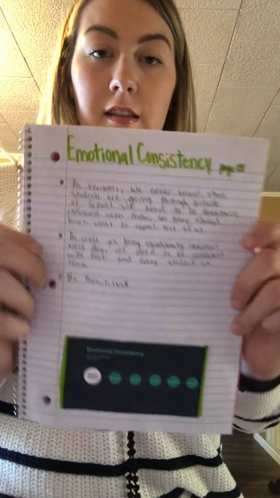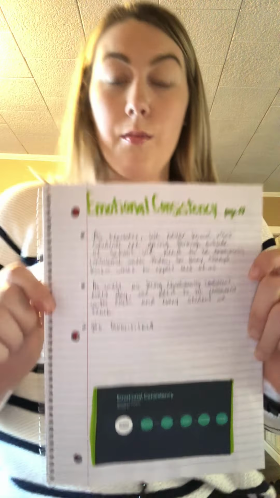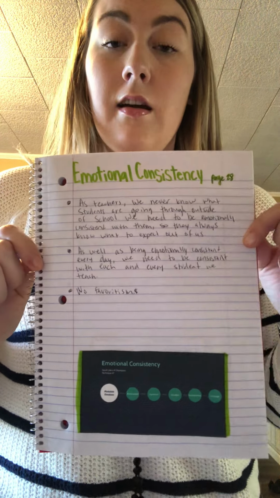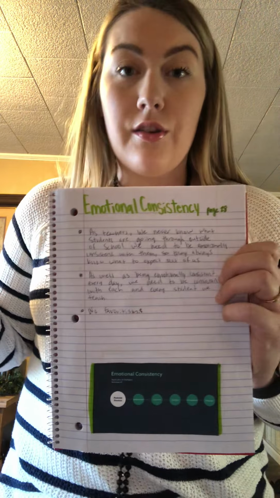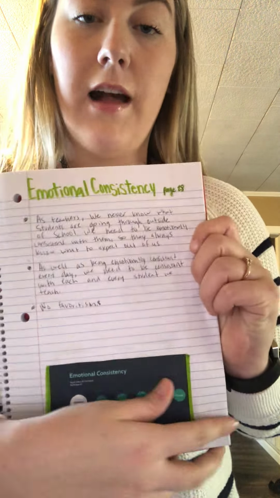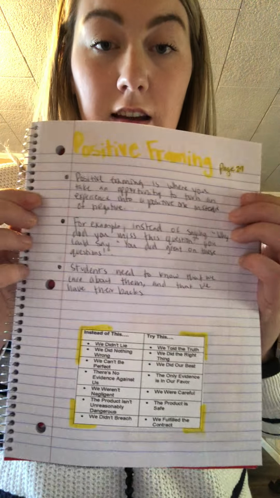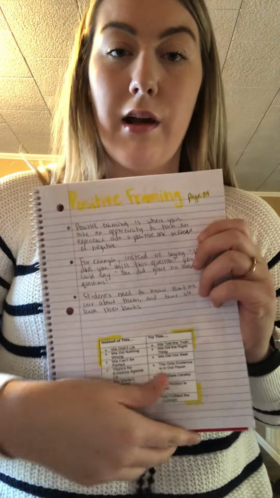This one was emotional consistency and how that's important because you don't know what a kid is going through at home. Also, being emotionally consistent throughout your classroom and not just being emotionally happy towards one student and hateful towards another. You have to be consistent to your whole class. Next was positive framing. How you could say, instead of saying, why did you miss this question, you could say, I'm proud of you for getting those right.